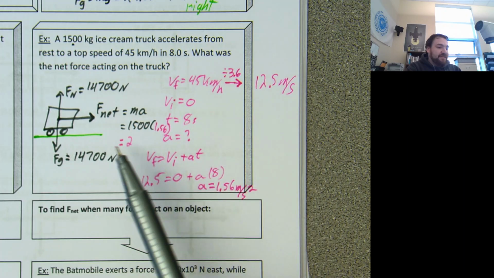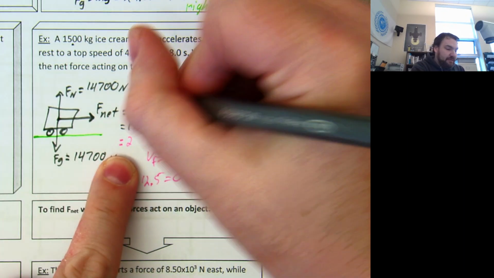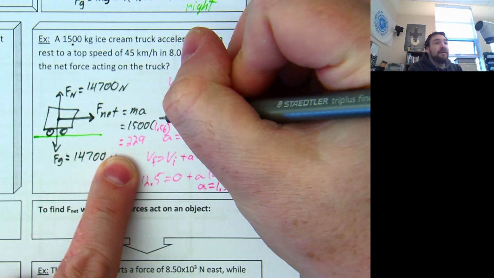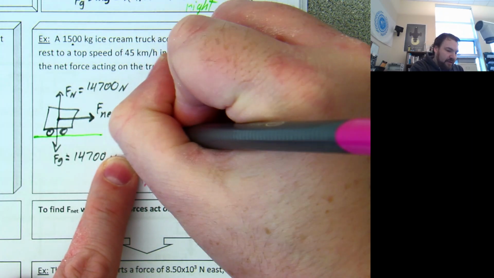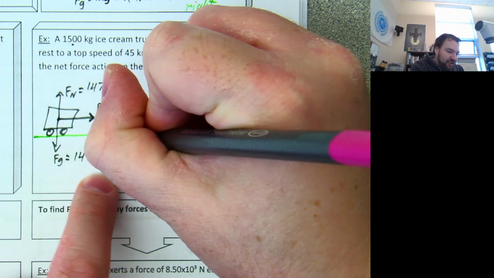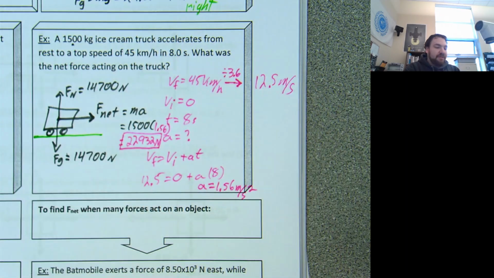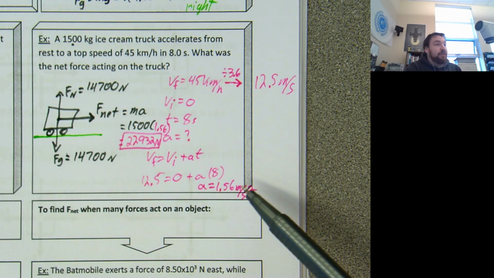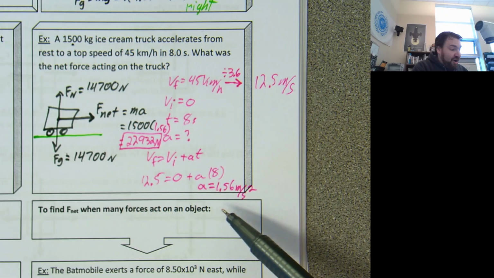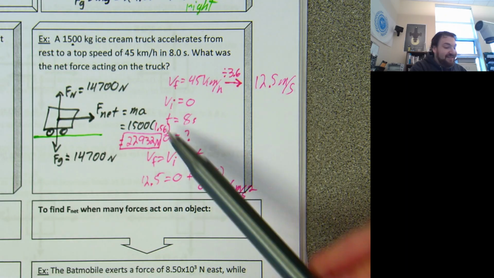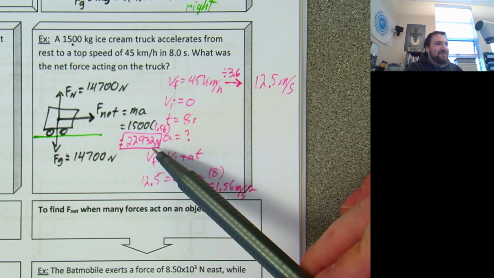Emma, can you give me the rest of this value? 22,932. And that's going to be in newtons. So there's a massive force, almost 23,000 newtons. That is a large force, even though the acceleration is small. Oh, is that wrong? There should be a decimal place in there somewhere.